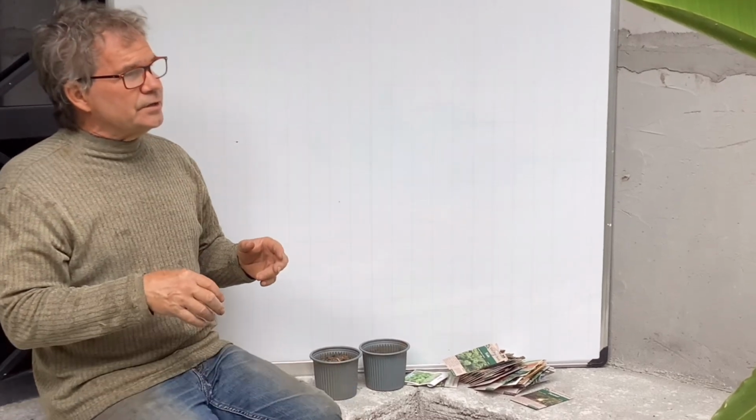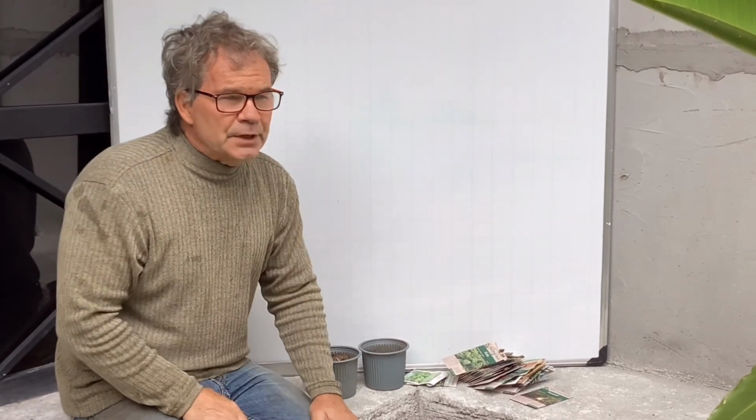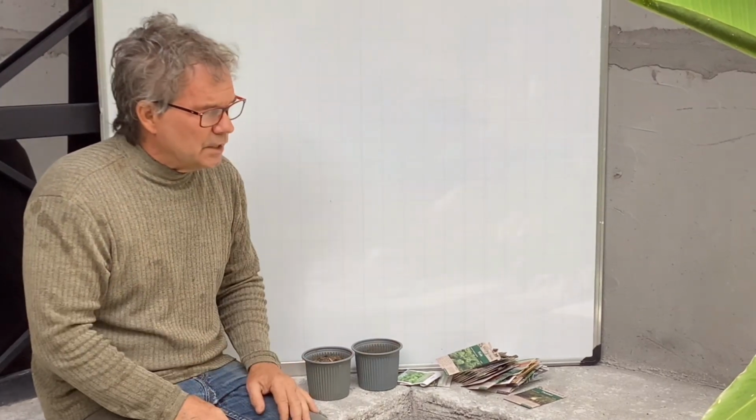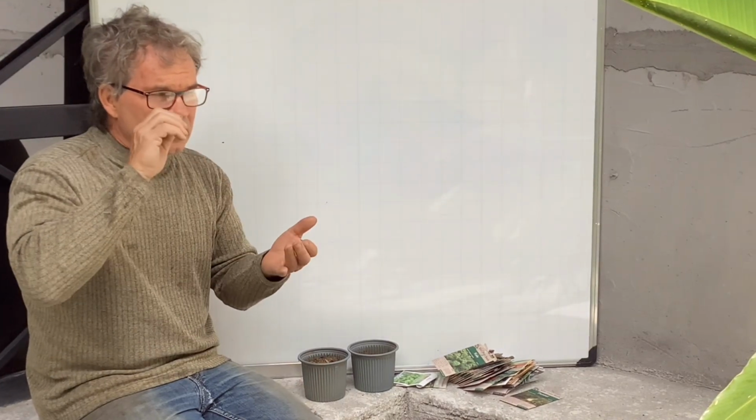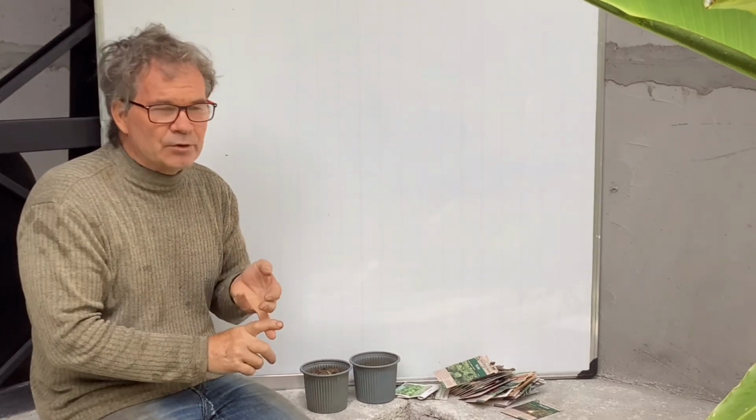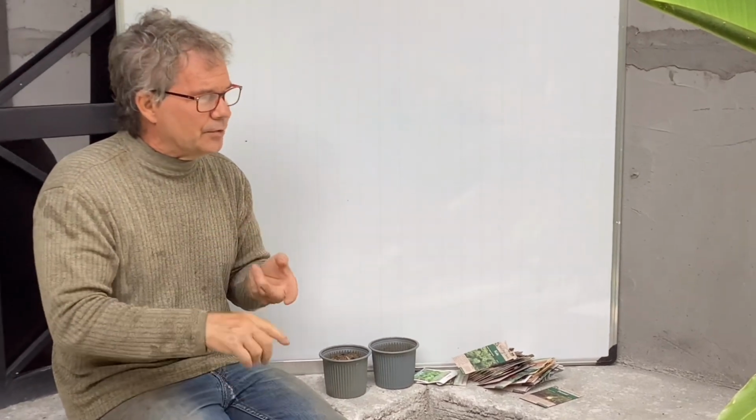Well, gardeners have this built-in perfectionism that they always want to promote. And what I mean by that is they want to have the best of everything. The best potting mix, the best growing medium, the best topsoil, the best aerated soil that you could buy.